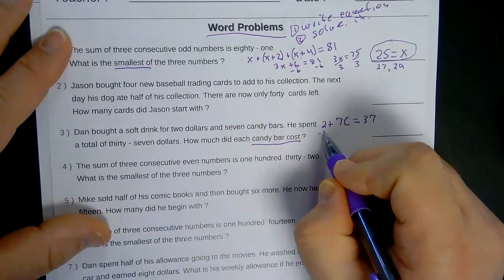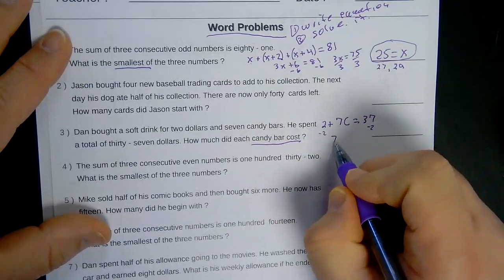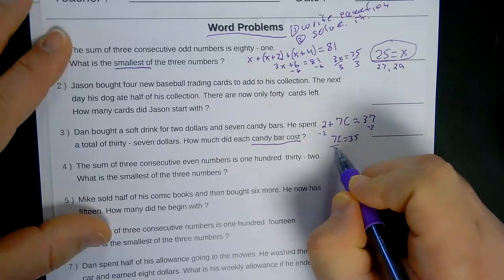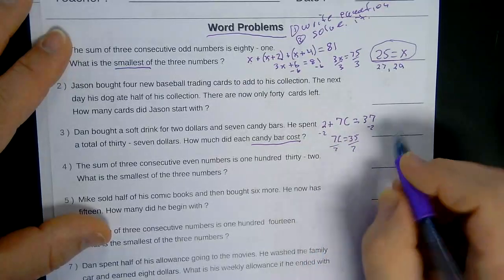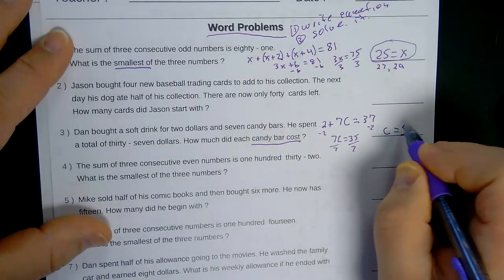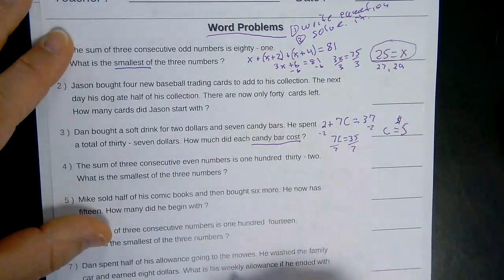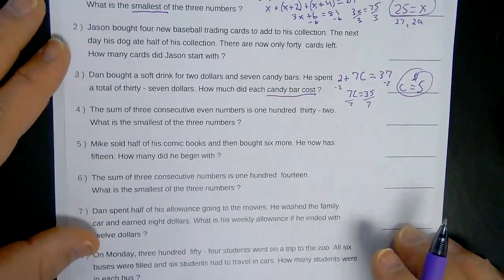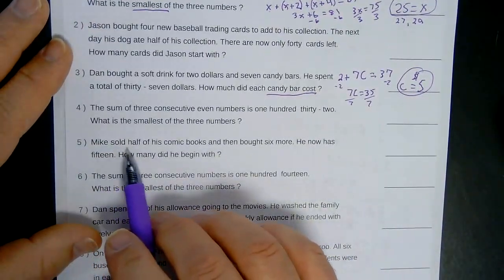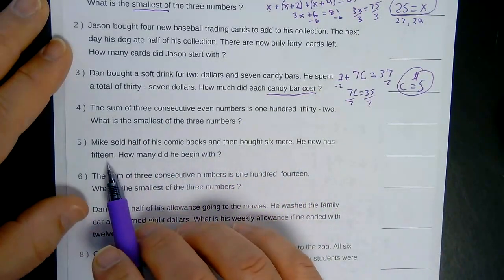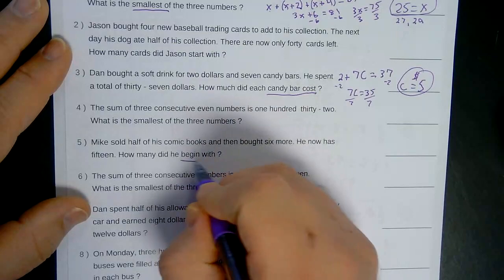Now we solve it by taking away 2 from both sides. 7c would then equal 35, and divide both sides by 7. And candy bars then would equal $5. Okay, $5. Final answer. Number 5. Mike sold half of his comic books and then bought 6 more. He now has 15. How many did he begin with?